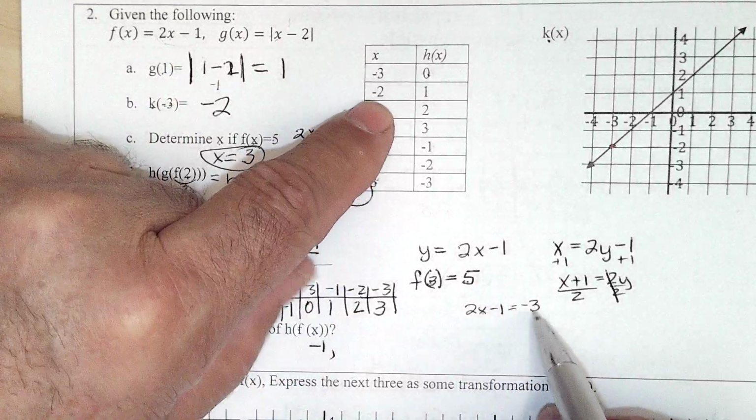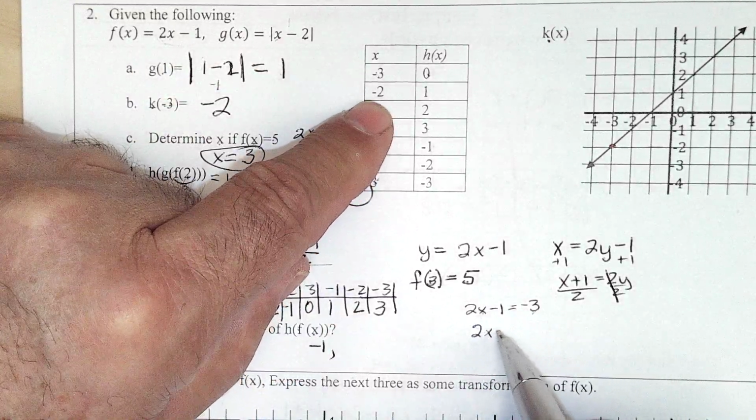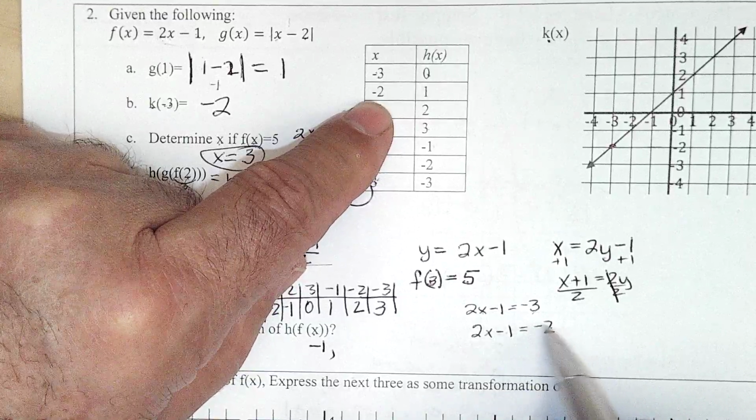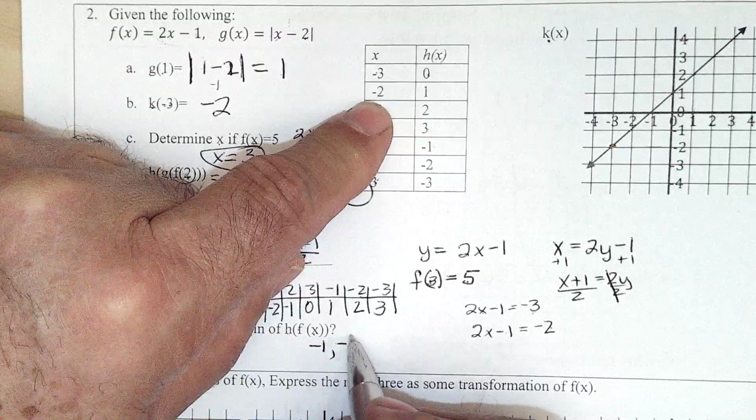What would I use to get -2? So what would 2x minus 1 make -2? Add 1 and I get -1, divided by 2, -1/2.